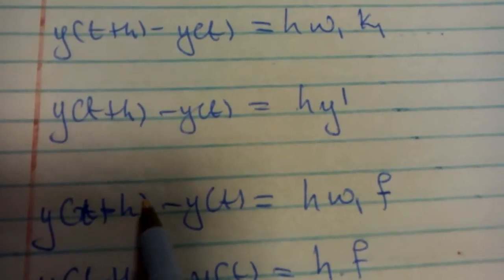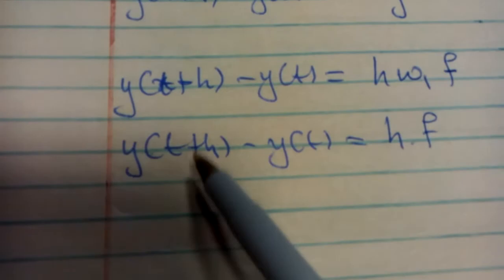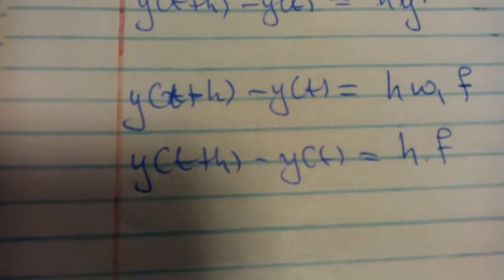Right, note that the left hand side of these two are the same, so we can equate the right hand side.